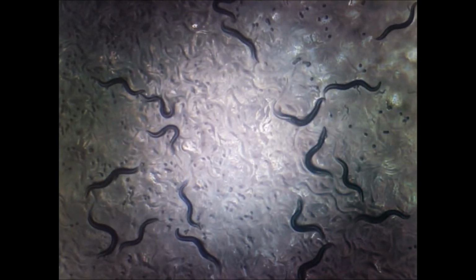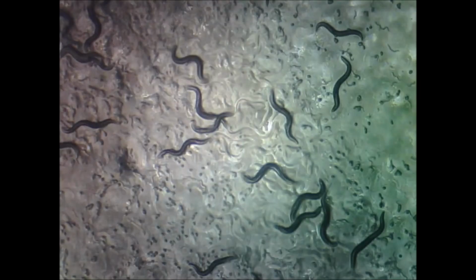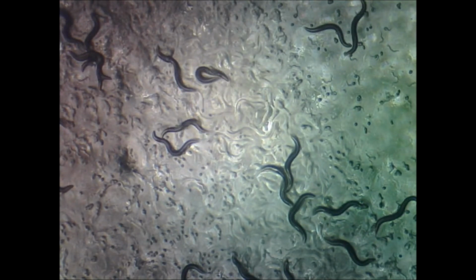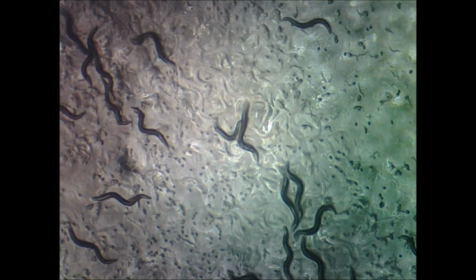Here is a sample of UBC7 worms. As you can see, they are visibly more active than the GFP worms. And here is a sample of UBC6 worms. Their speed seems almost the same as the GFP worms.